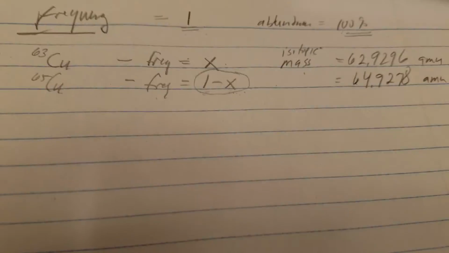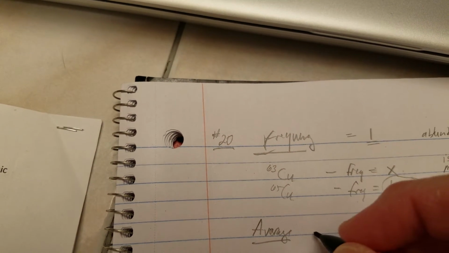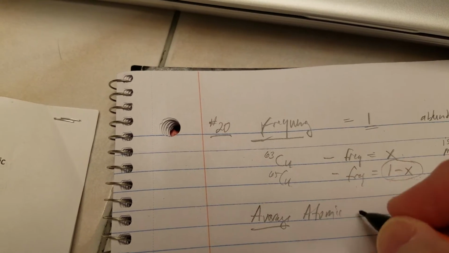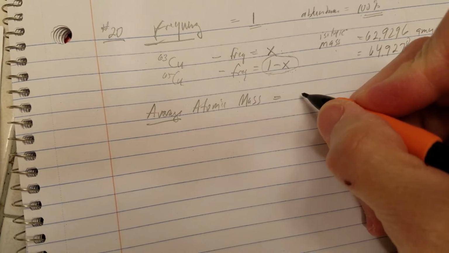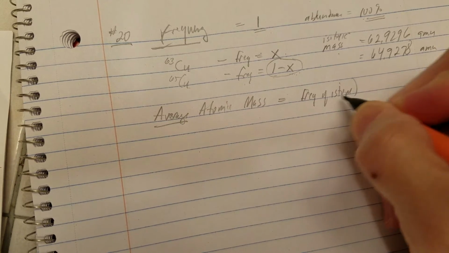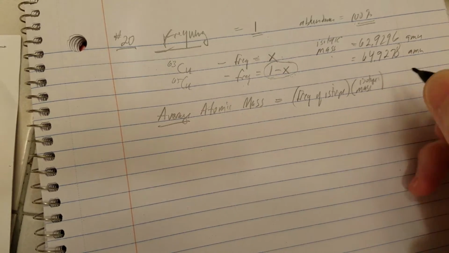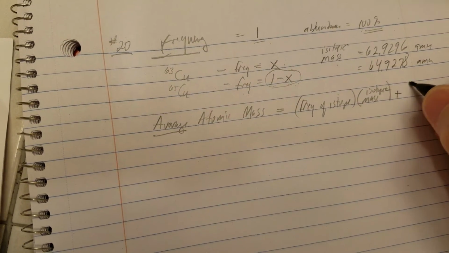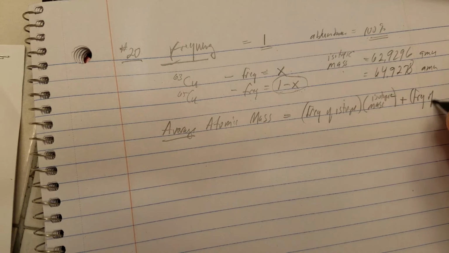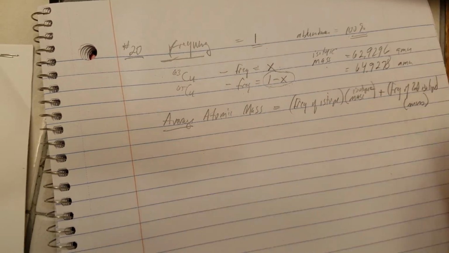Now remember when we did average atomic mass in problem 19, that is equal to the frequency of your isotope times its mass, or in this case the isotopic mass. And you're going to add that to the frequency of the second isotope times its mass. And that's all we're going to have in this one, since we only have two isotopes.